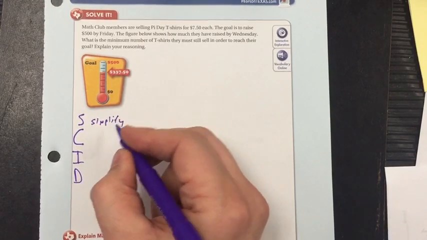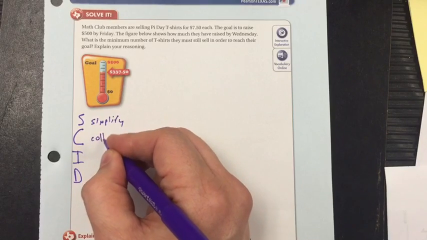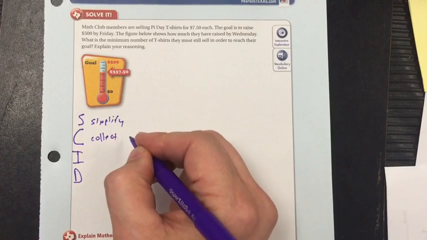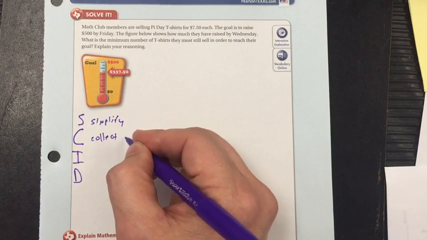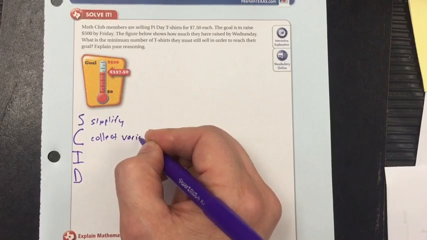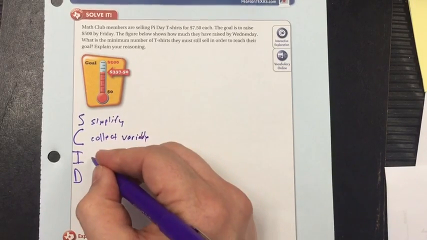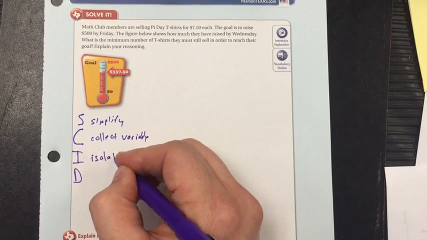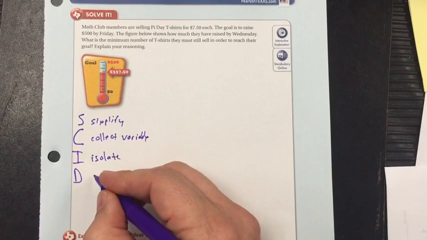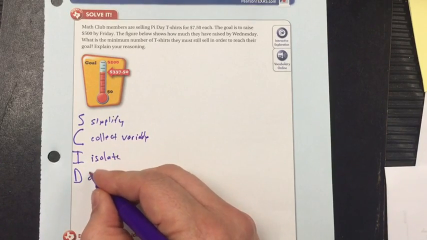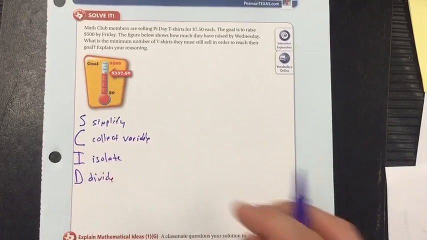Simplify each side if possible. Collect the variable on one side if it's not already on one side. And then the third step, isolate. Isolate what? Isolate the variable. And then the last step is divide. All right, so let's go ahead and read the problem.